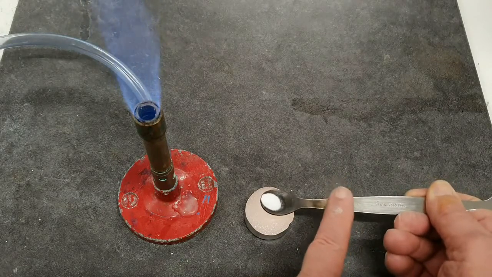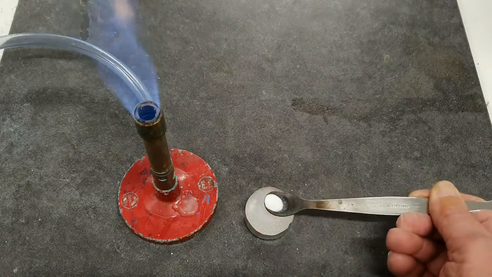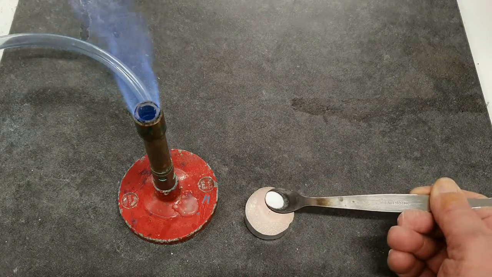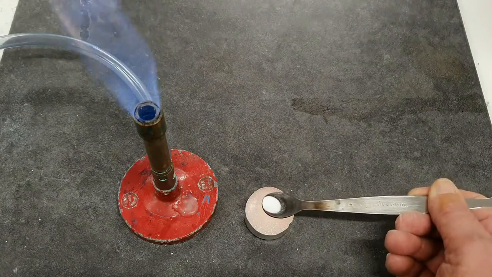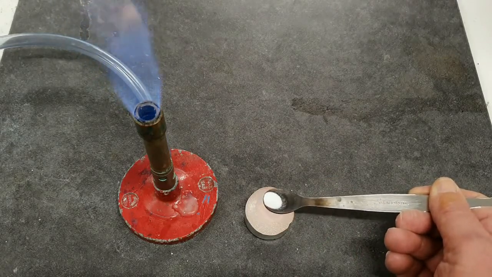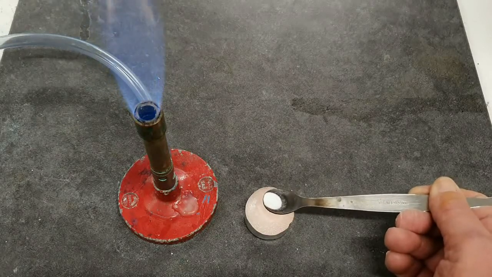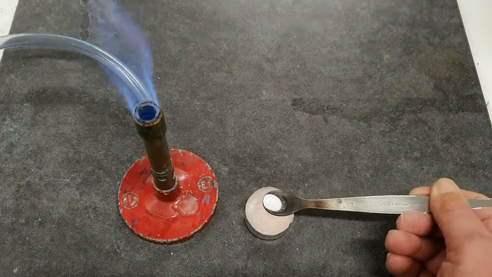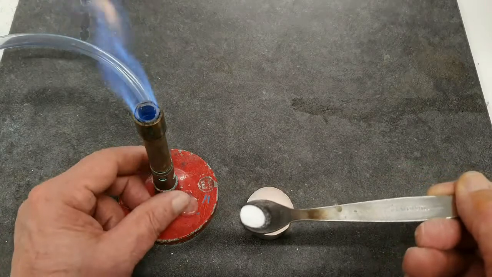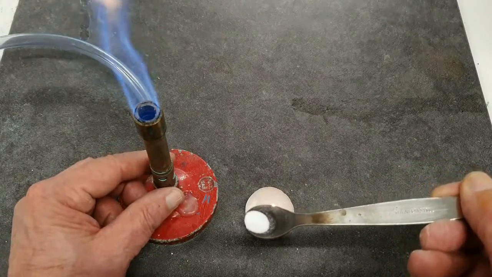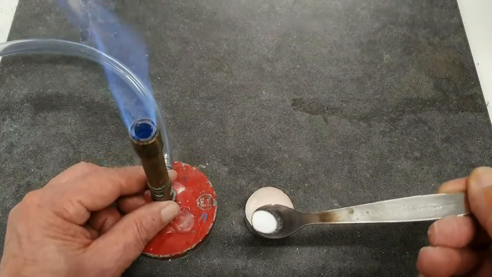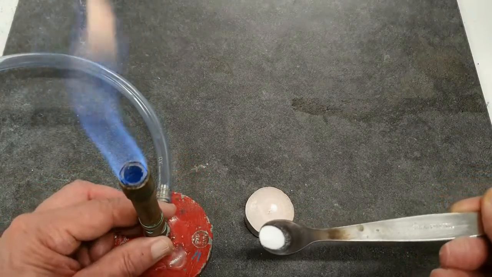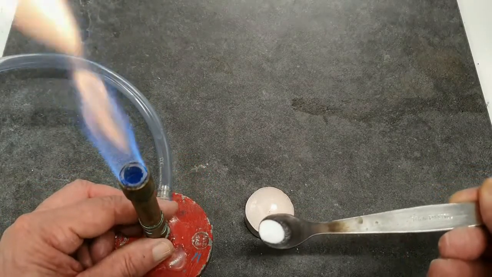Just spread it out a bit to see if anything is going to happen to it. Of course, the candle flame has got a low temperature, so at this stage, no, there's nothing happening there. I've got my Bunsen burner here, which is on, well, it's close to anyway, a safety flame. And you can see the yellow there.